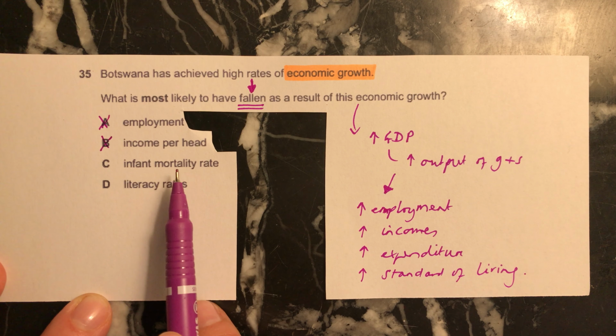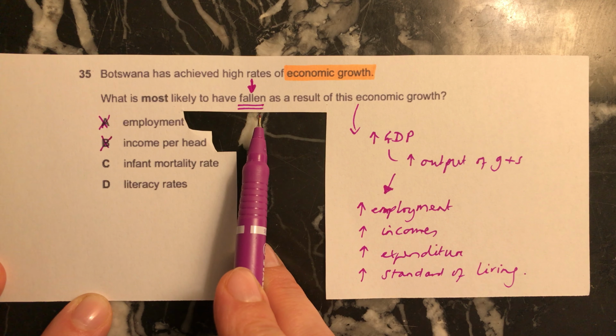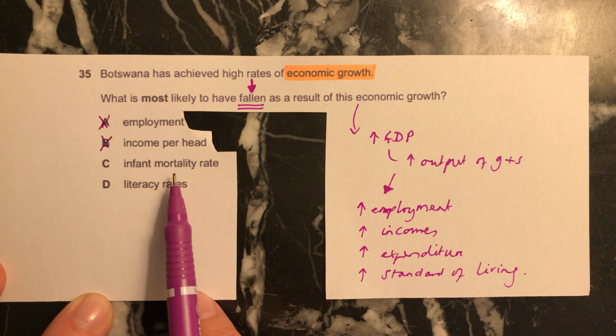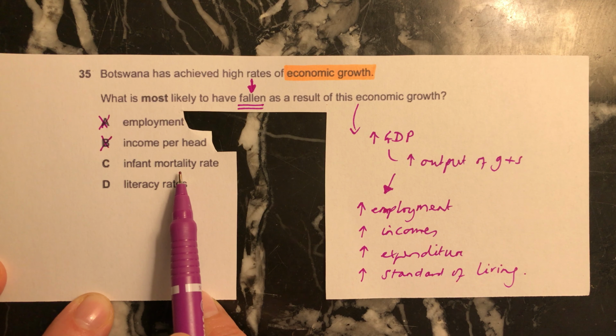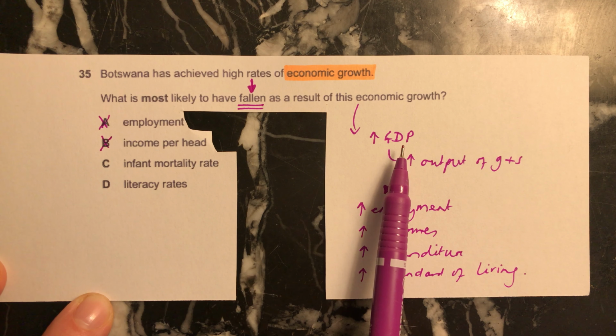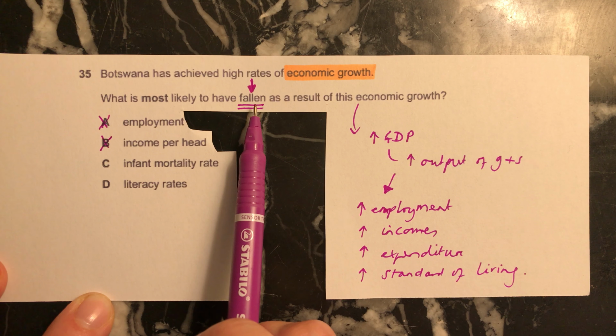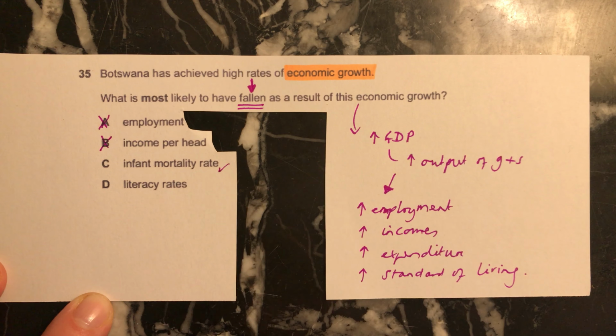C, infant mortality rate has fallen. Infant mortality rate is small children dying. And it's true that if we have an increase in GDP, it's likely that as incomes go up, expenditure goes up, and people's standard of living goes up, that actually quality of life is improving and children are less likely to die when they're young from diseases and from being in poverty and other reasons. So infant mortality rate has fallen. It looks as if this is the right answer.